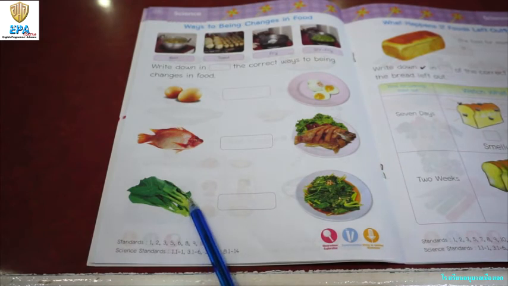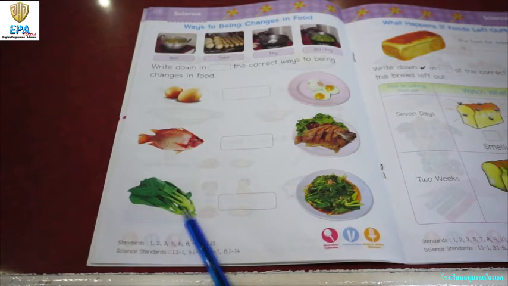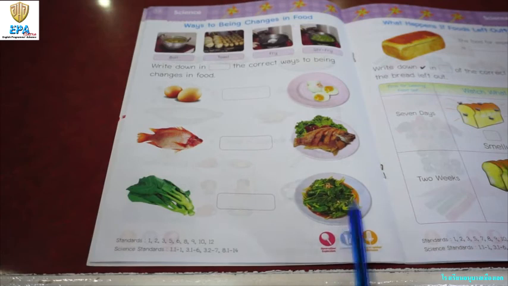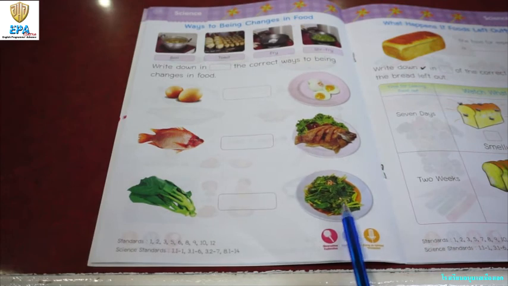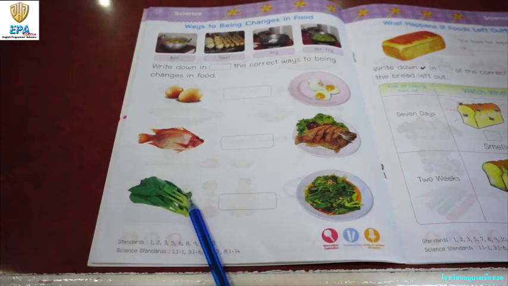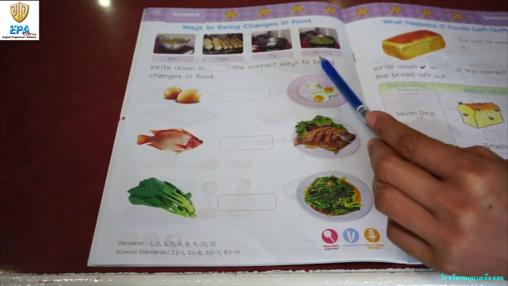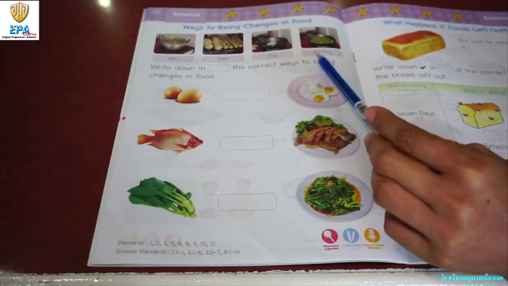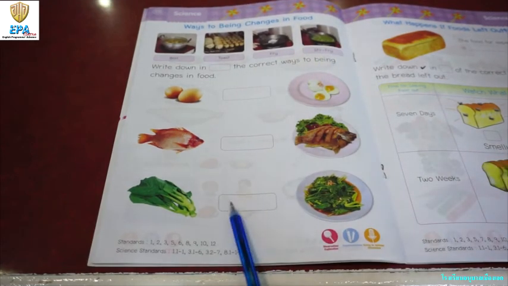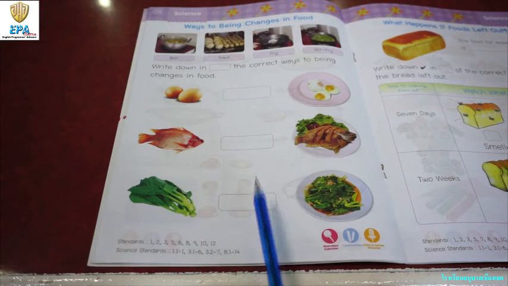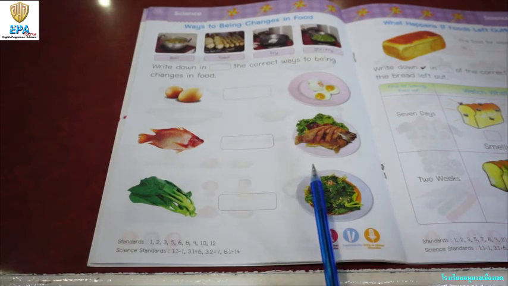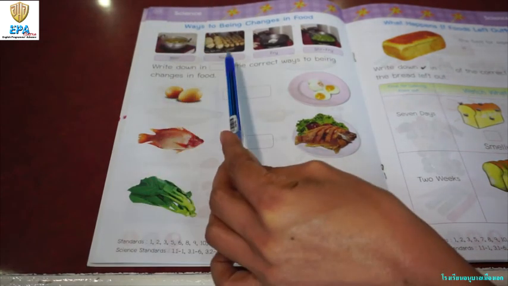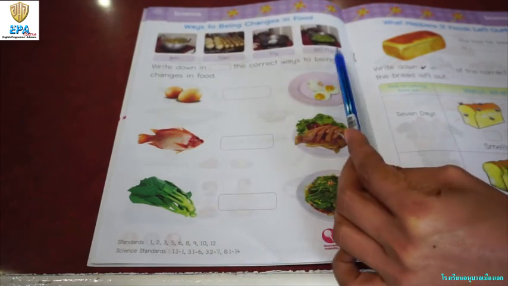Next picture. So what vegetable is this? Okay, it is a kale. Now looking at the picture on this side, how do you think this vegetable was cooked? Good job. This vegetable was cooked by stir frying it. So we are going to write the words stir fry in this box provided. Okay, so what are the ways of changing raw food or cooking raw food? We have boil, toast, fry, and stir fry.